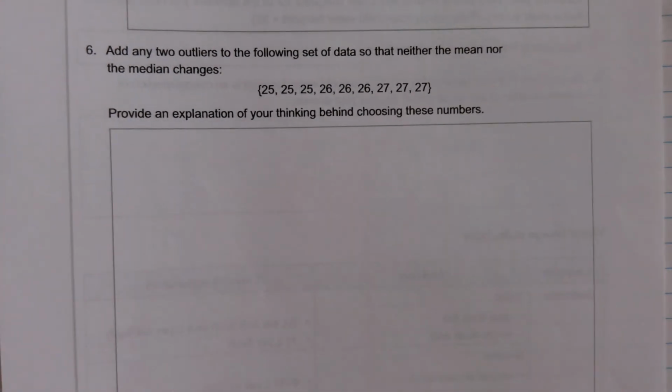Now just have some fun. This time I'm not going to give you the answers because it's up to you. Oh dear, we're not focusing very well. There we go. Add any outliers. So go way down low, way up high, and just have a play with that and prove it to yourself that what I've been saying is correct.